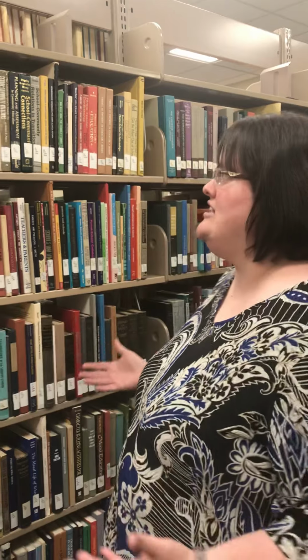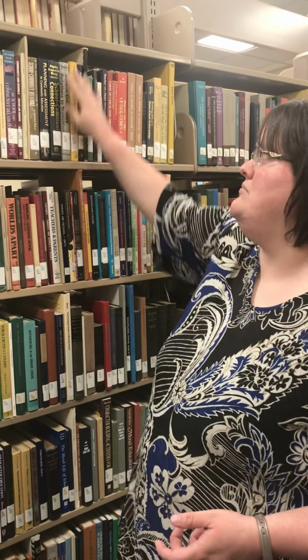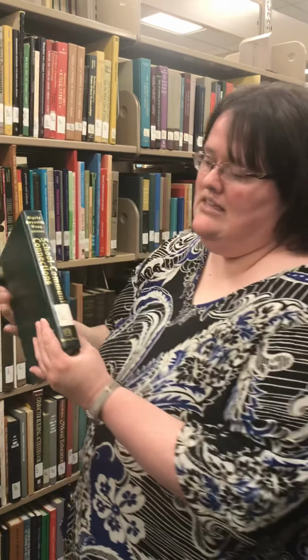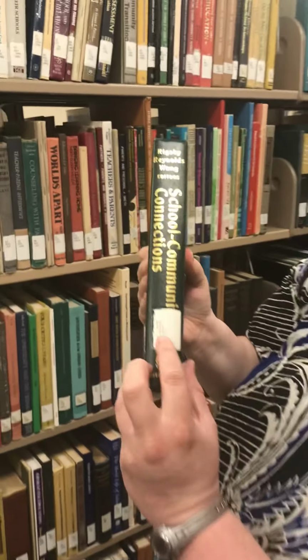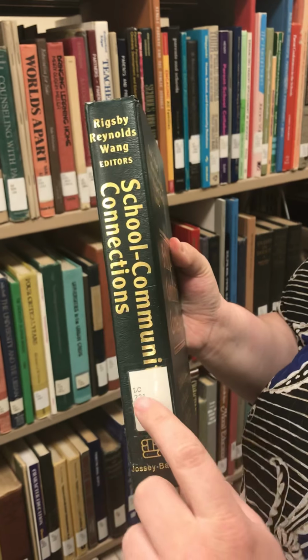They help you quickly find materials. Let's say you're doing research that has to do with education. We are in an education section. The L's are a part of education. If you were doing communications and connections in schools, you might look for this book, School Communication Connections. If you see it in the catalog, it is going to show you a call number. It tells you the name of the book, the authors, and gives you this call number.